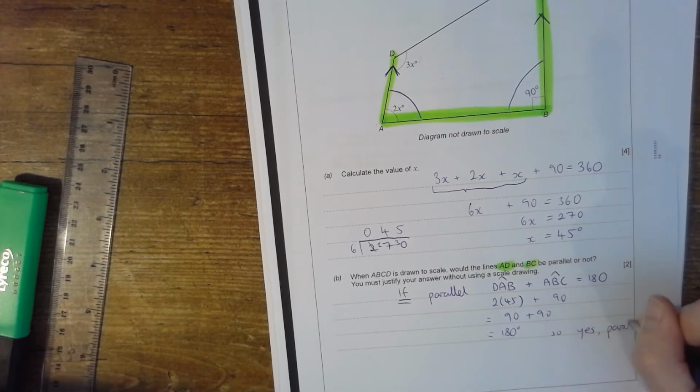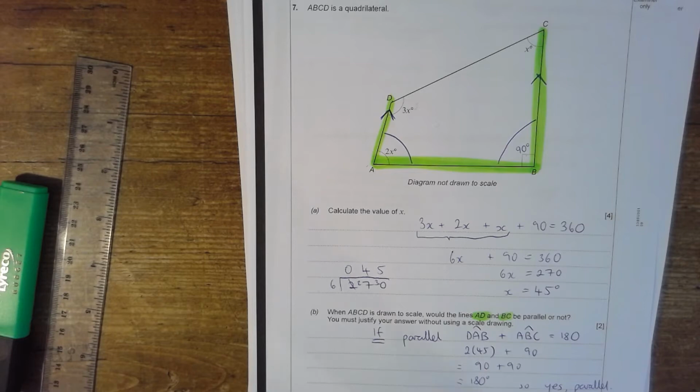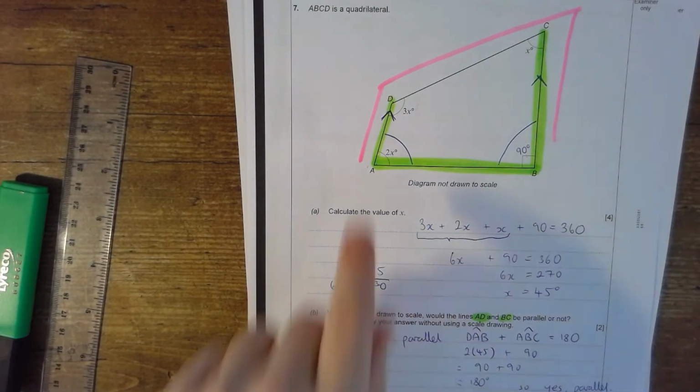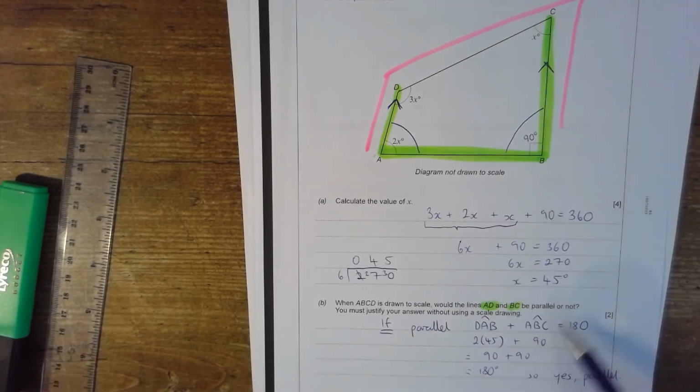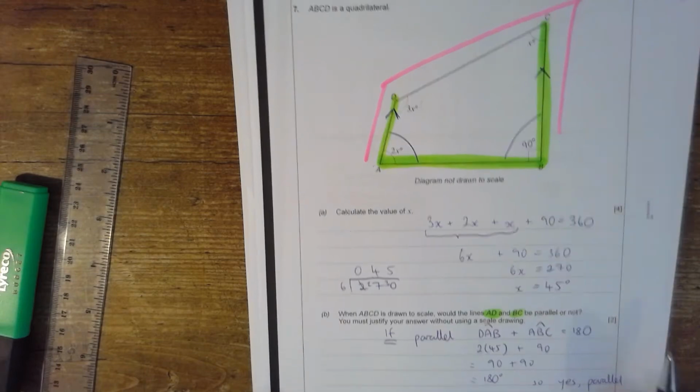Now, alternatively, I could have done the C angle going the opposite way. I could have done it so that it was up here instead. And if you look at doing 3x add x, that would be 45 times 3 plus 45, which would also be 180. So yes, they are parallel.